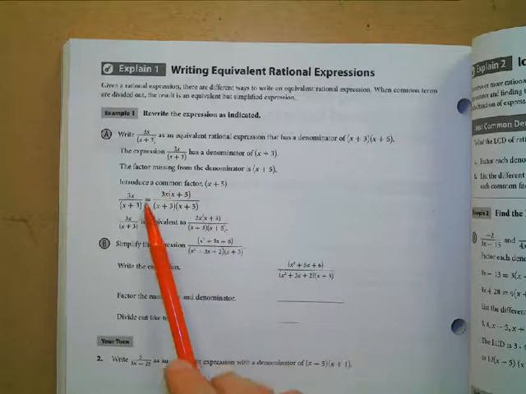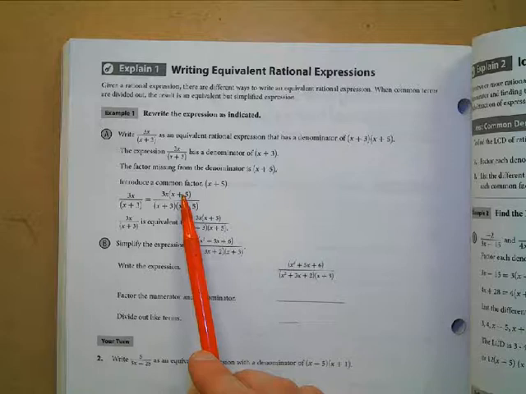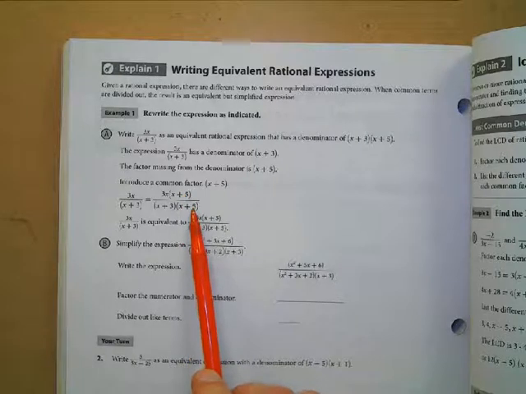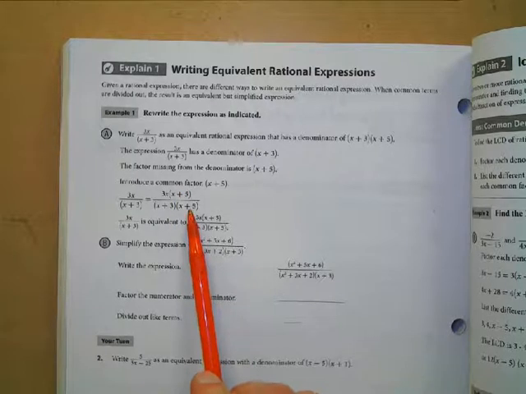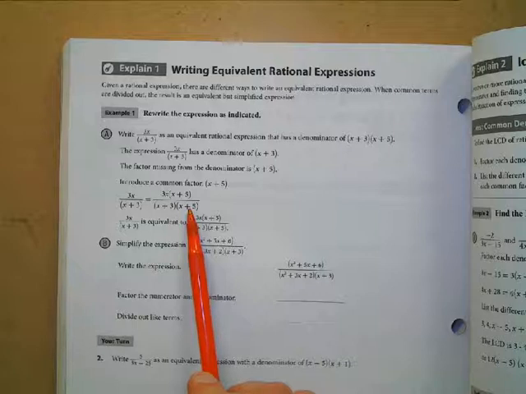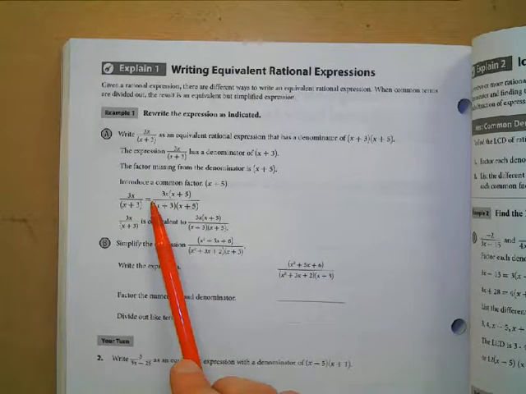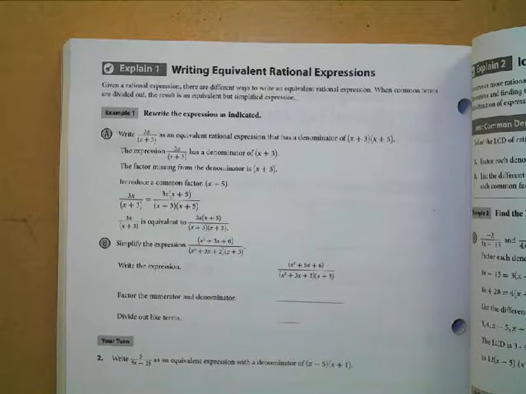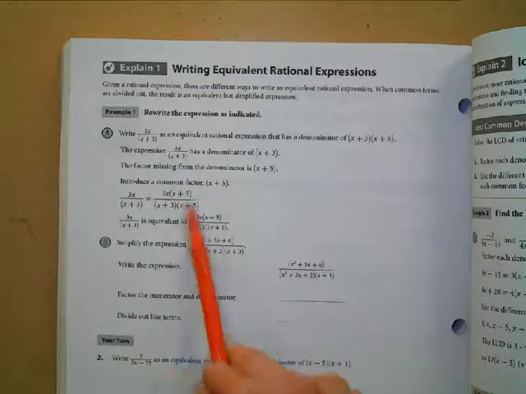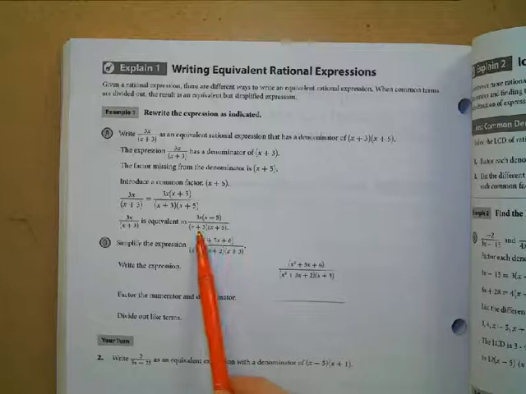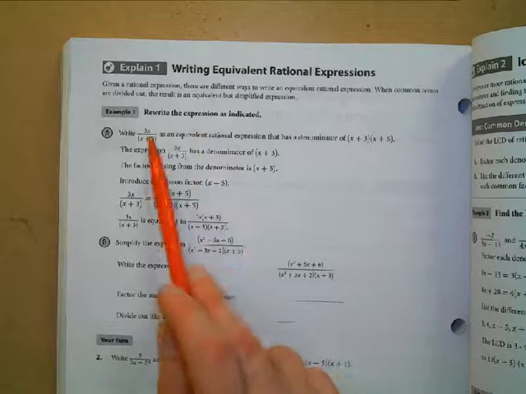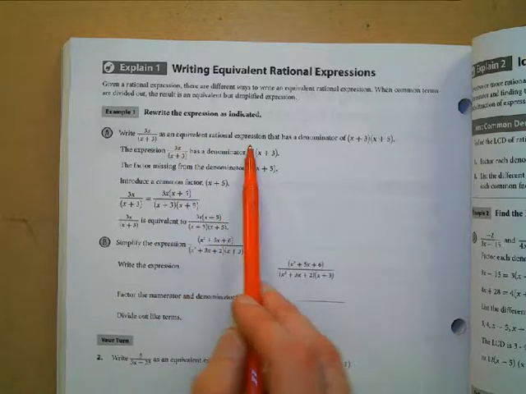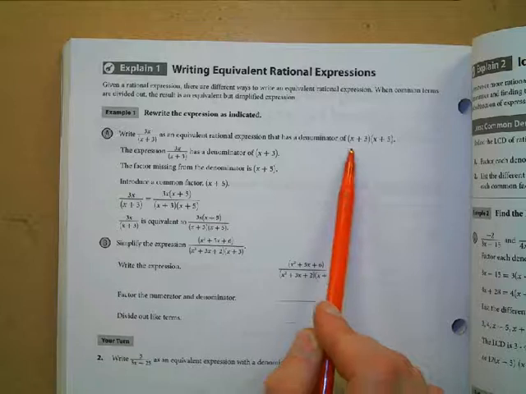We start with the original, and we just multiply by x plus 5 over x plus 5. When I'm multiplying something by x plus 5 over x plus 5, what value am I really multiplying by? 1. And when you multiply something by 1, are you changing its value? No. So that means this thing should be exactly the same as this thing, because all we're doing is multiplying by 1. But by multiplying this way, we end up with a denominator that has both x plus 3 and x plus 5. So we did what they asked us to do. We rewrote this as an equivalent rational expression that has a denominator with x plus 3 and x plus 5. There it is.